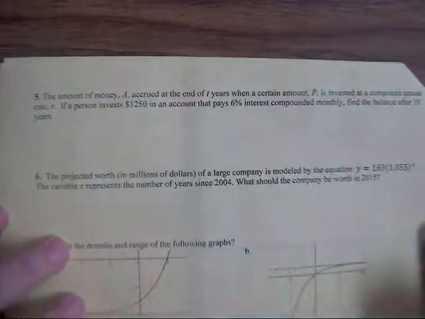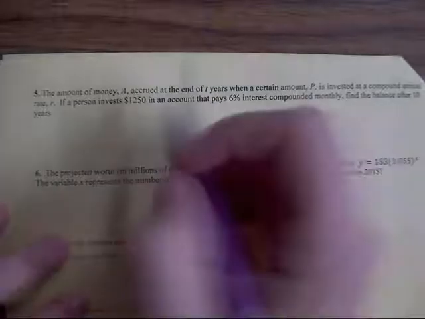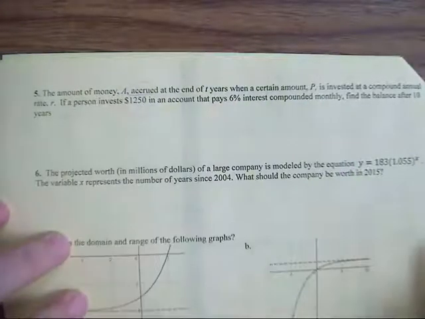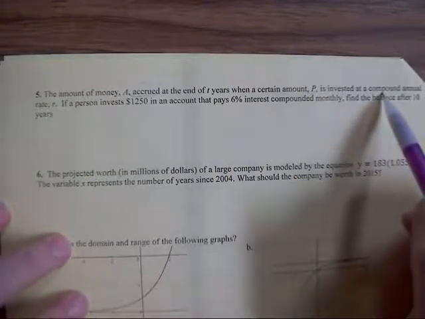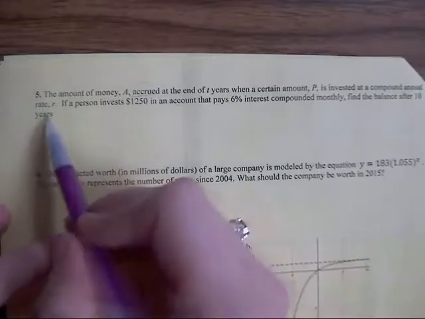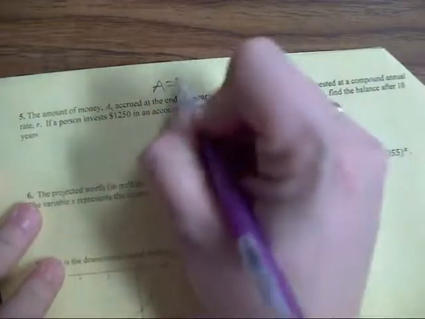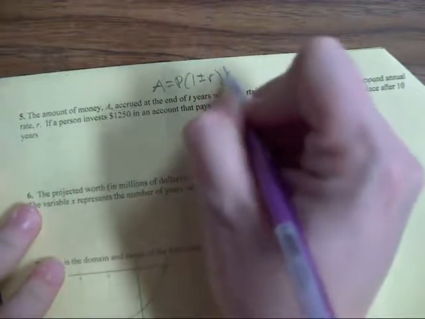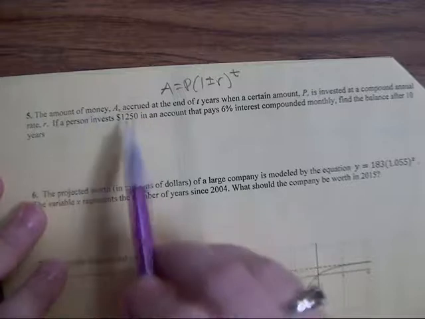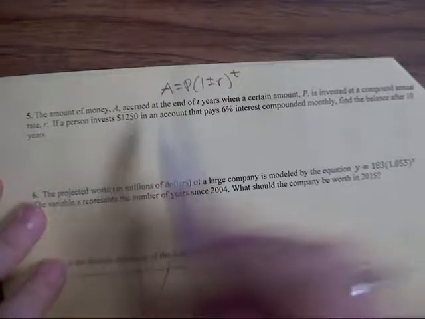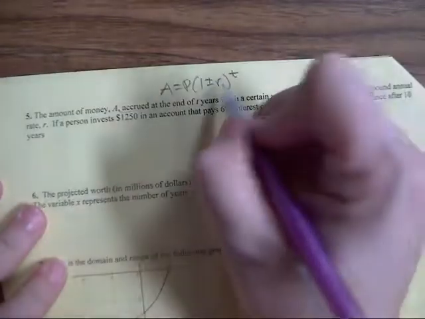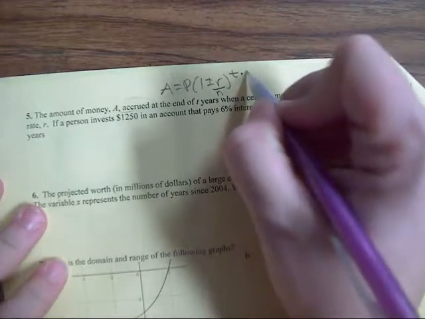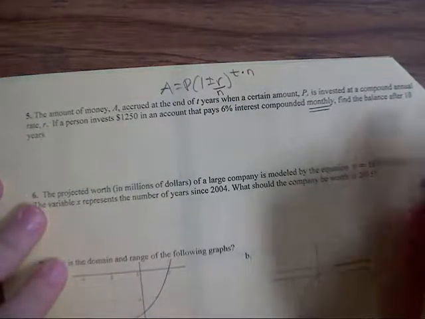Moving on to number 5, we have our first word problem. This is the amount of money accrued, that means gathered, at the end of t years when a certain amount P is invested at a compound annual rate. Okay, that means just once a year. Okay, so we're just going to use this guy. If a person invests $1,250 in an account that pays 6% interest, compounded monthly. So that means I need to divide my rate by N, and I get to multiply my T by the N value. Find the balance after 10 years.